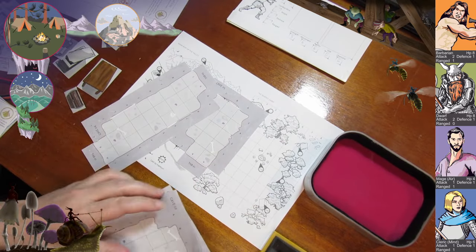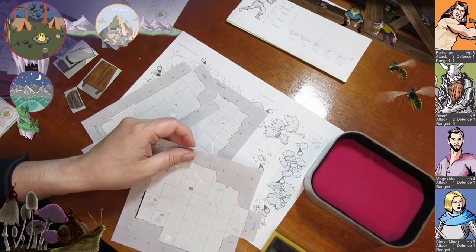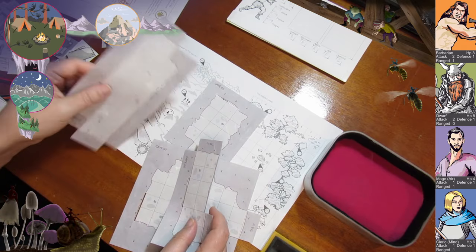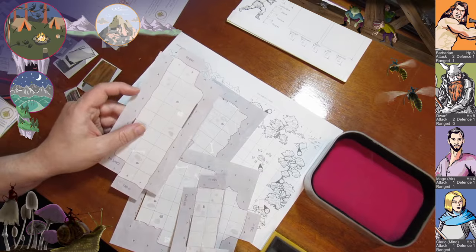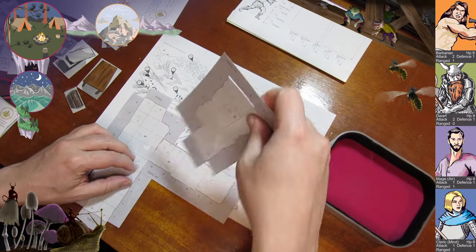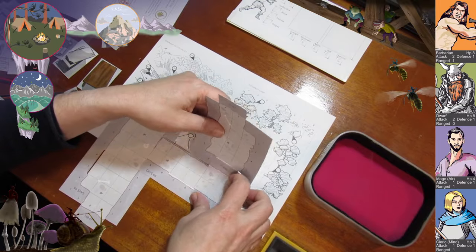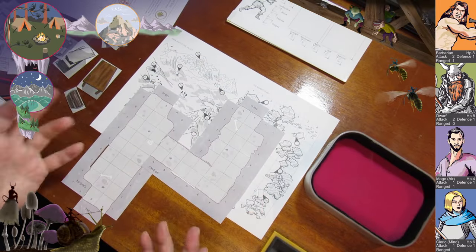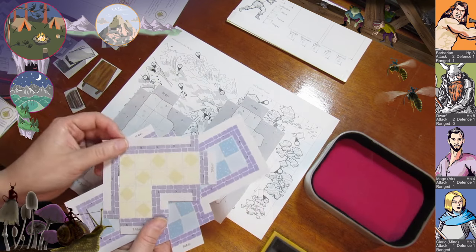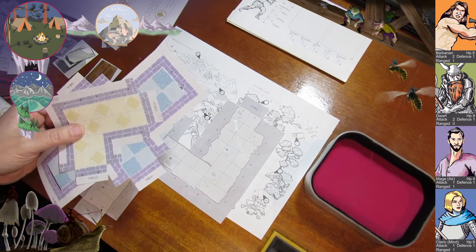So as you play the game, you'll be told to begin with one cave and then you'll be told to add more caves onto it. And you slot them together like that and you create a cave network. There are also rooms for dungeons set in buildings. These look quite worn.